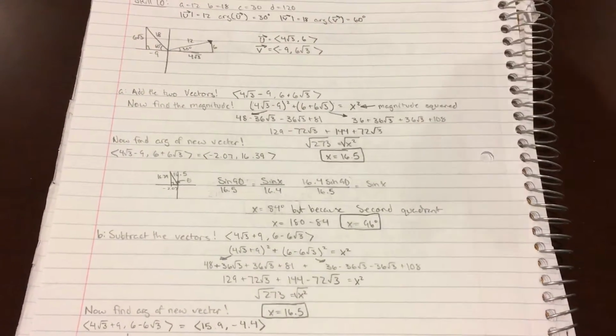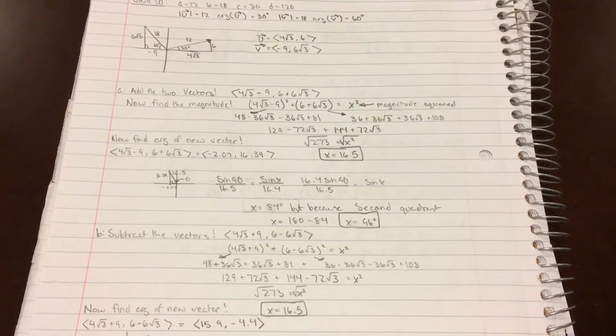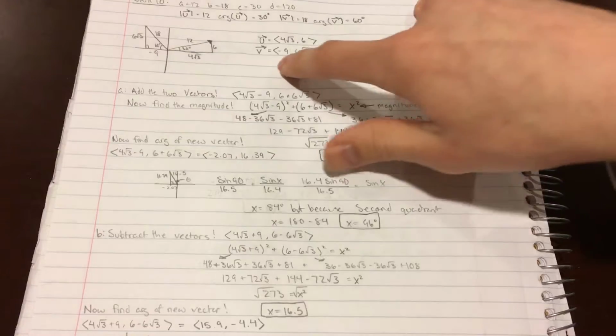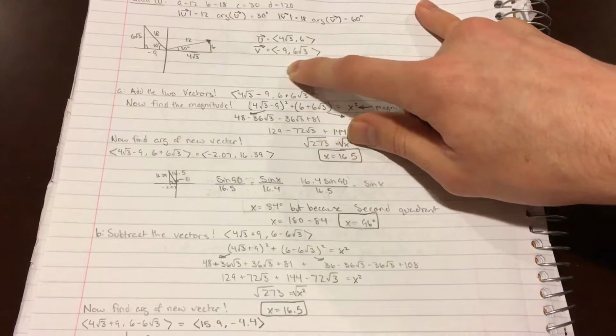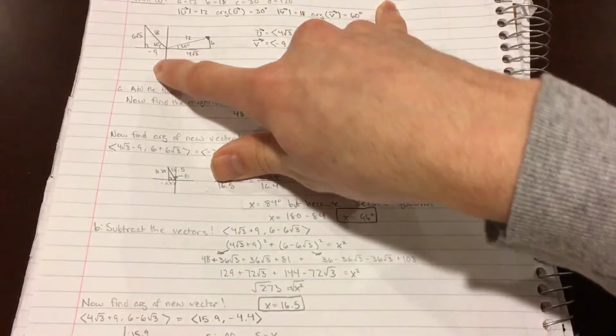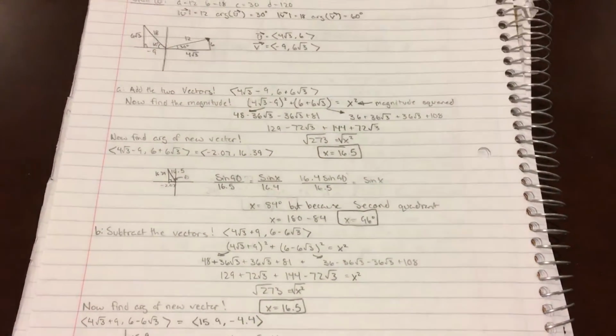For the second vector, I did the same thing because it has the same special right triangle, just a different reference angle of 60. And I found that for the 18, it had components of -9 and 6 root 3. This is negative because it lies in the second quadrant, because this angle is really 120. It just makes a reference angle of 60.